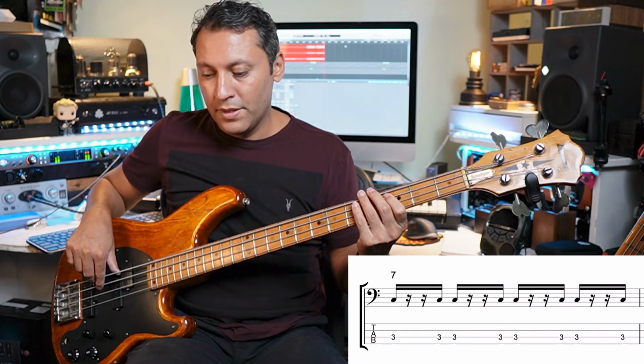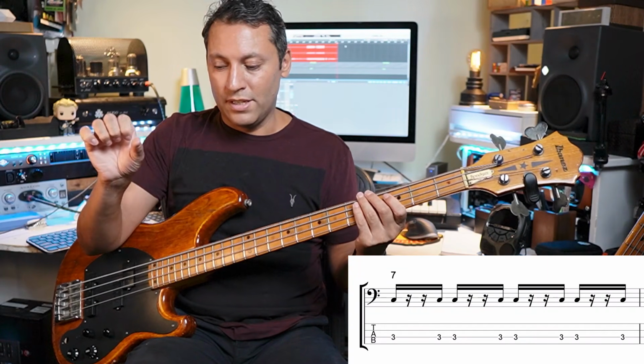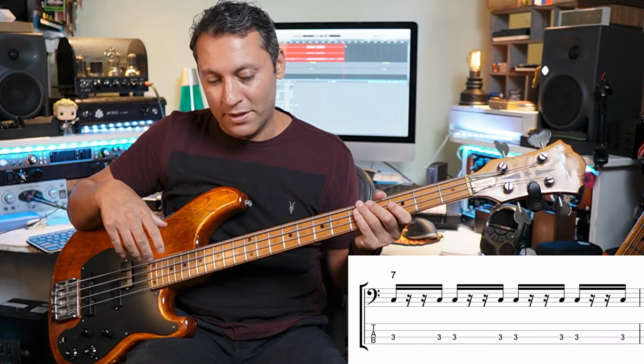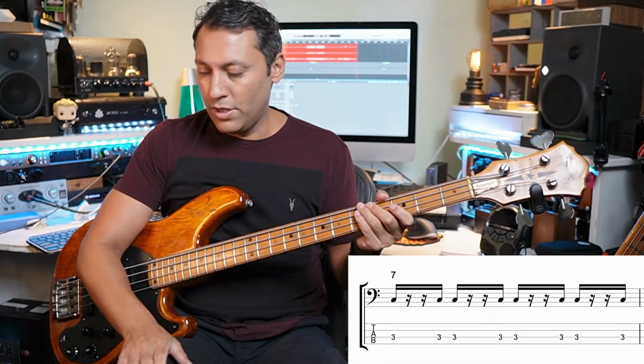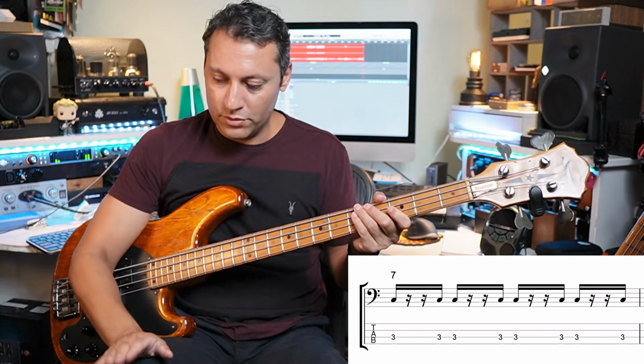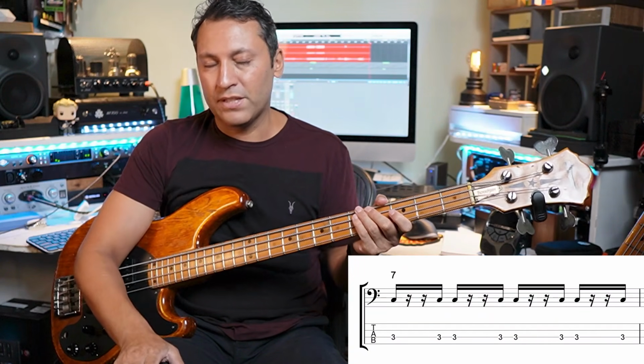Next rhythm. So 1, 2, 3, 4. You're hitting the first and the fourth 16th note. I know this is a bit mathematical, but really you're just counting to 4 times. So 1, 2, 3, 4. Always subdividing. That's absolutely essential. I go on about that all the time.